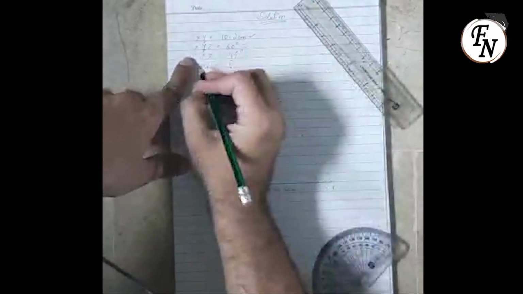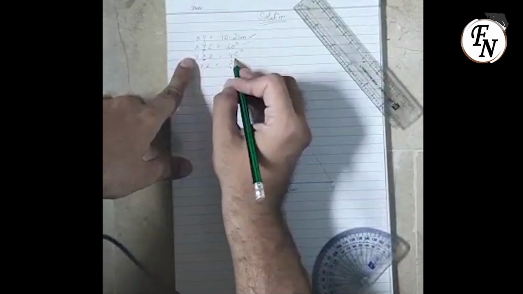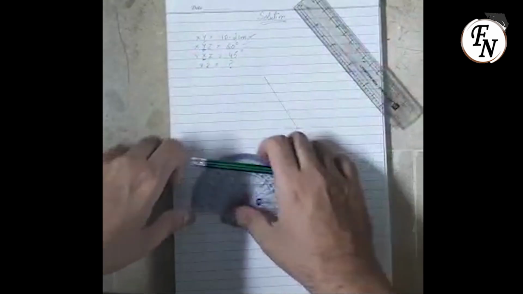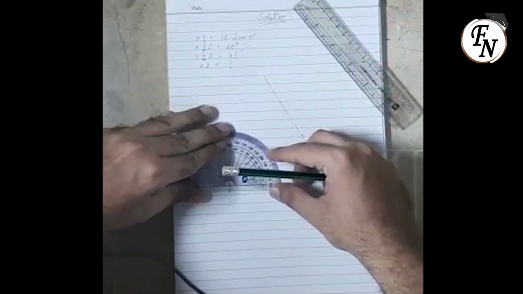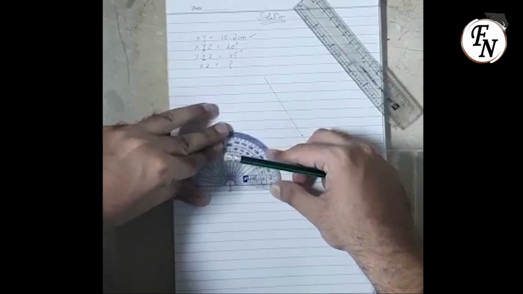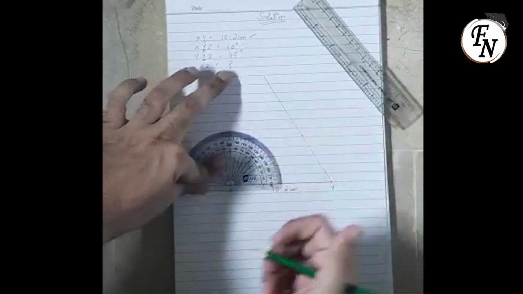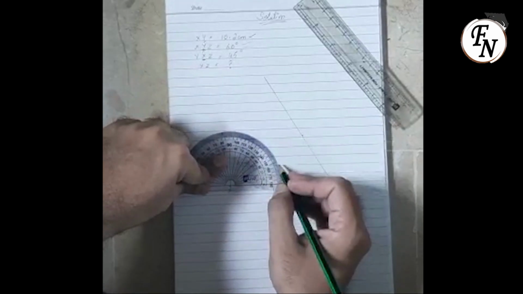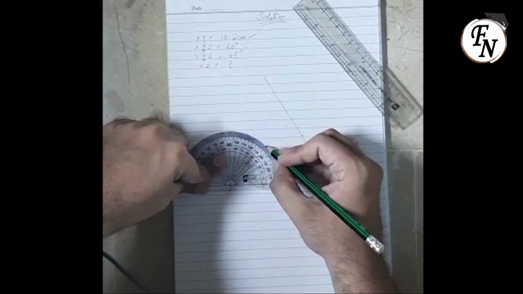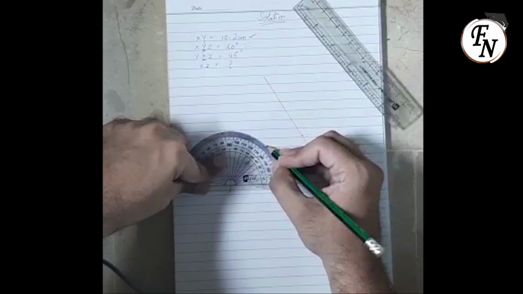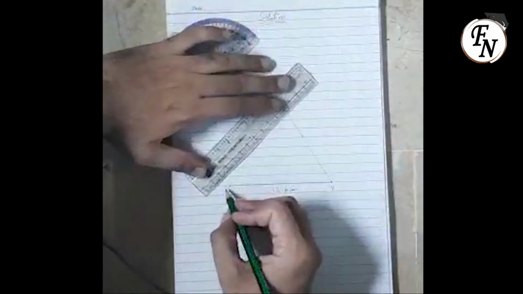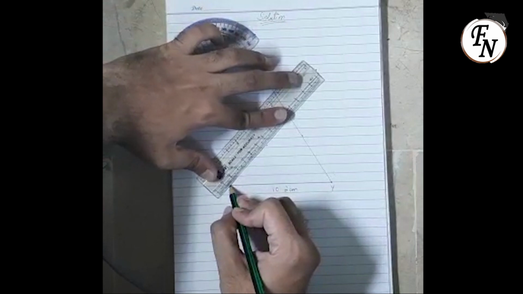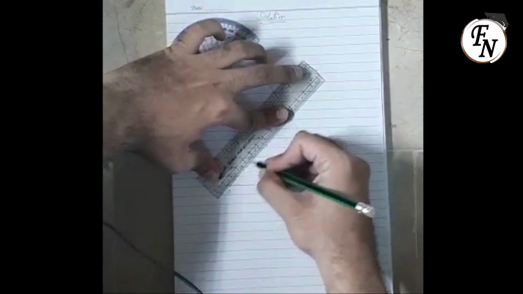After this, now we have an angle X, which is 45 degrees. So we will keep the protractor at X, and 0, and the baseline is on the right hand side, so inner 0. So we will mark 45 degrees, and now we will extend this line as well.